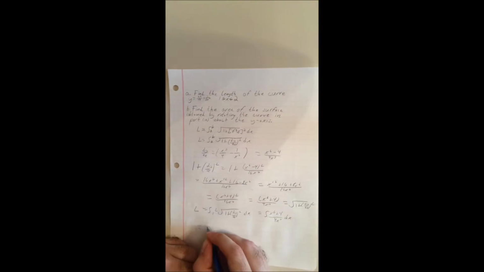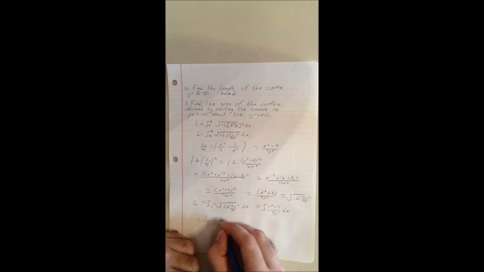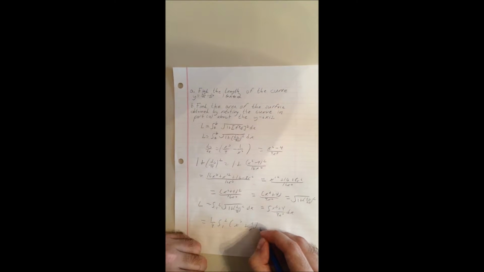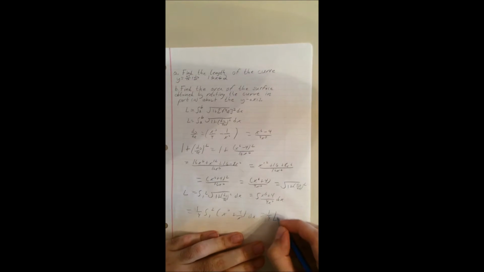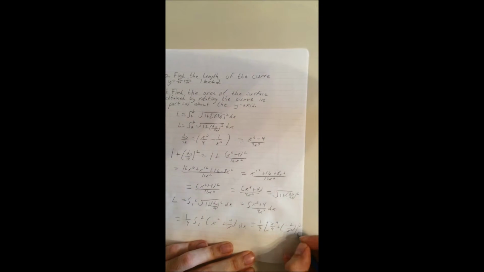So we can pull out 1/4 to make it easier. So we get 1/4 times the integral from 1 to 2 of x cubed plus 4 over x cubed dx. Take the integral, we get 1/4 times x to the fourth over 4 plus negative 2 over x squared, evaluated at 2 and 1.